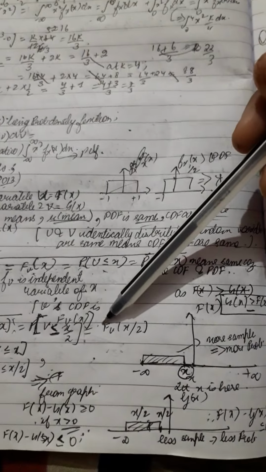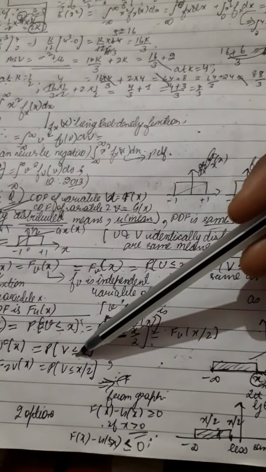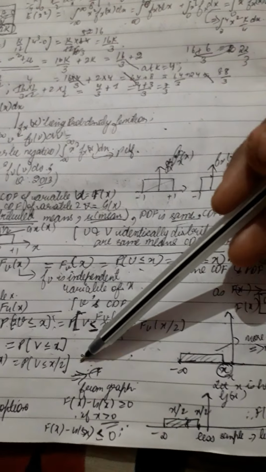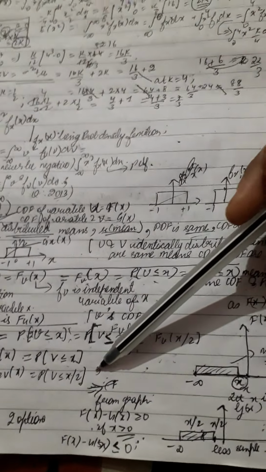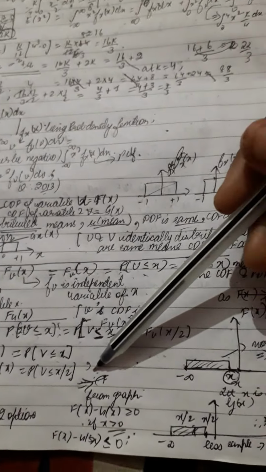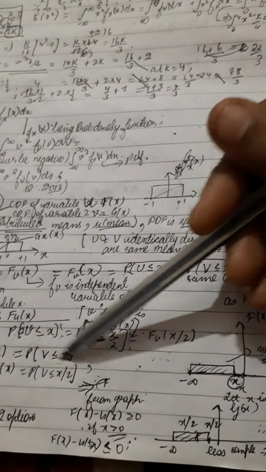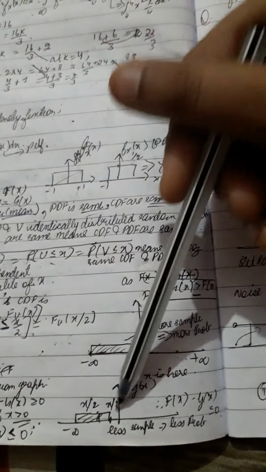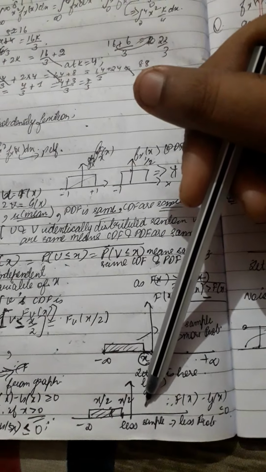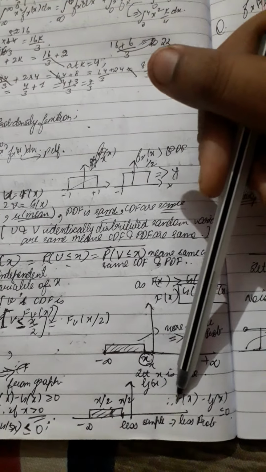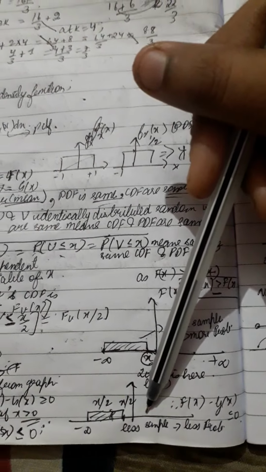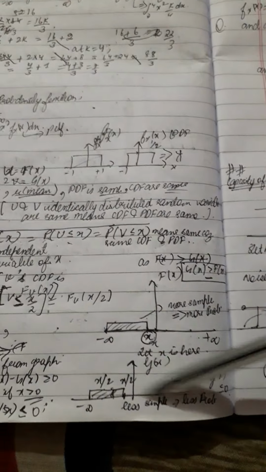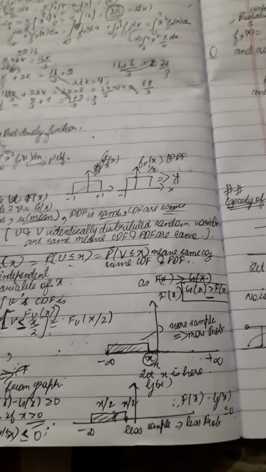Similarly, as we have v less than or equal to x, and in the second case less than x by 2, exactly the same way will take place for v greater than or equal to x by 2 probability. So greater than x by 2 means it will increase here. So when we talk about the positive domain, the positive axis, this one is the imaginary axis and this is the real axis, the x-axis.